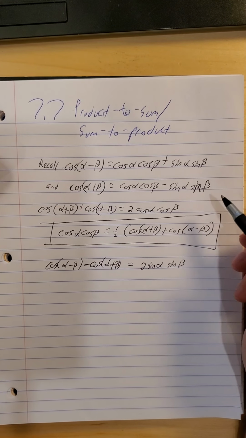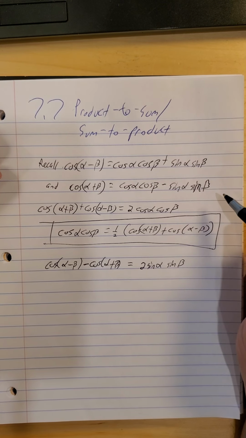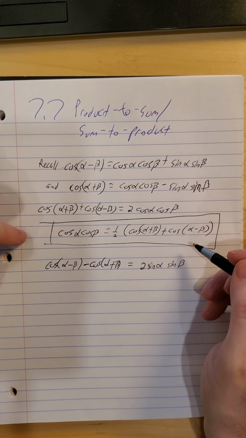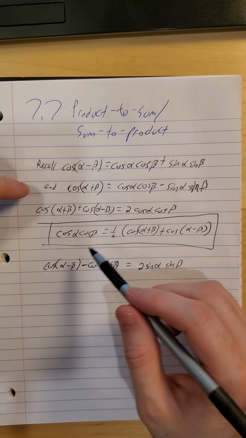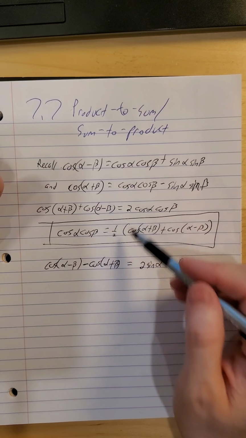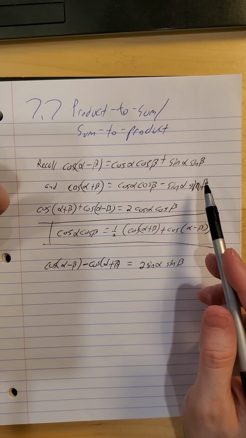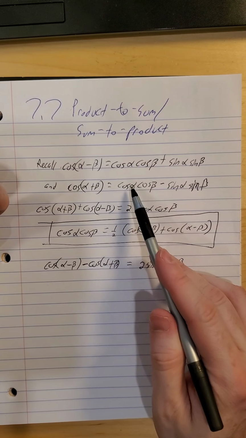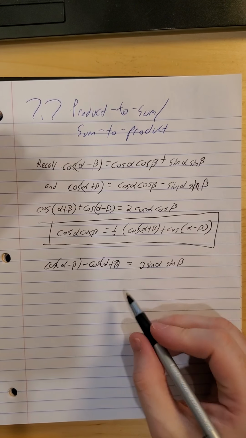So we did that just finding the difference of 1 and 2. This was found using the sum of 1 and 2, so this would be the difference of 1 and 2. So we have the minus in between those guys, and plus and a minus of the same thing drop out, and then we have 2 of those guys.